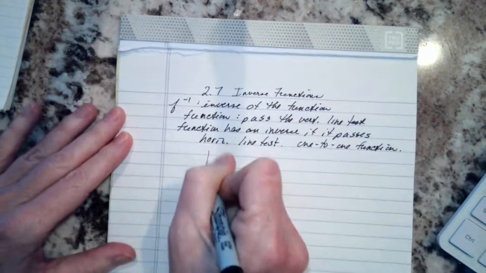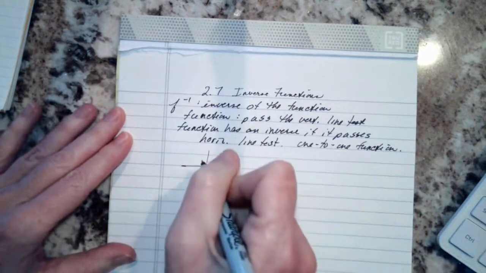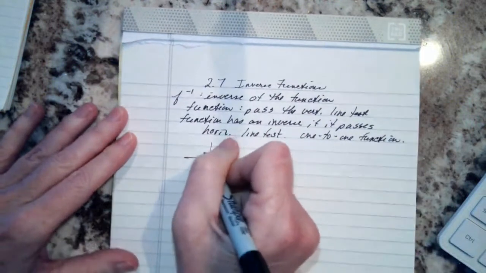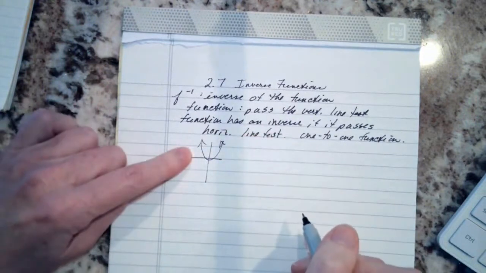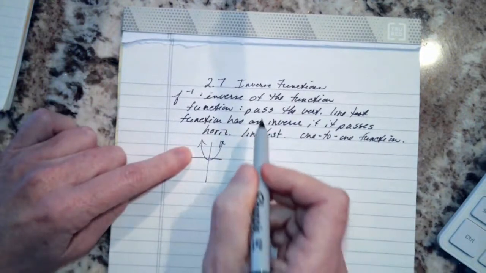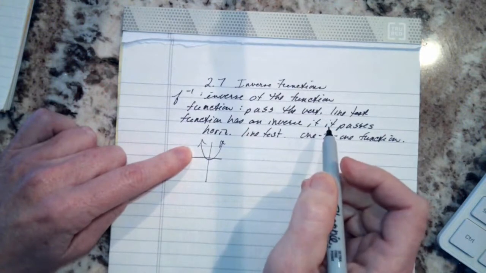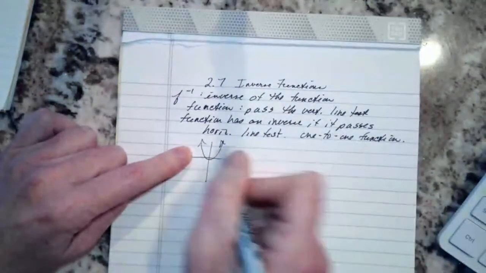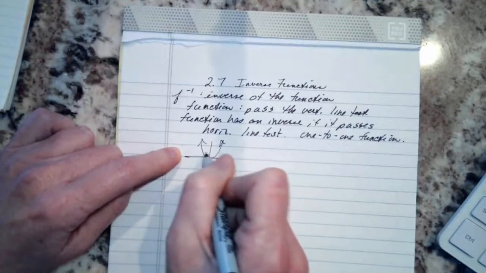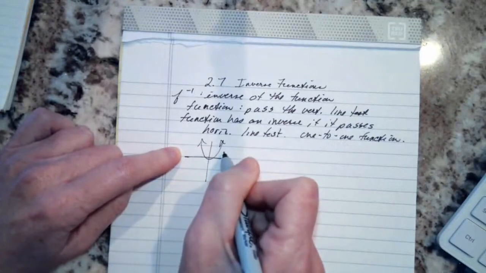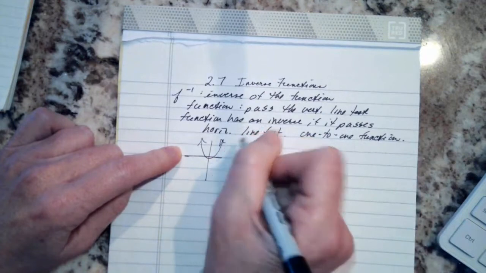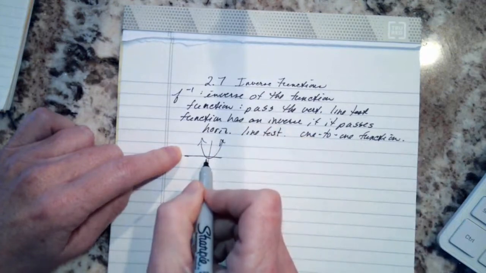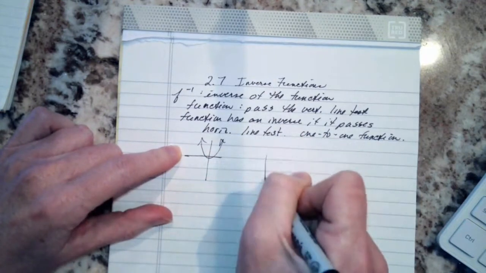For instance, let me do a sloppy sketch for you here. A parabola is a function. It passes the vertical line test, but it does not pass the horizontal line test, so it does not have an inverse. It is not a one-to-one function. So this would not have an inverse, and it would not be a one-to-one function.